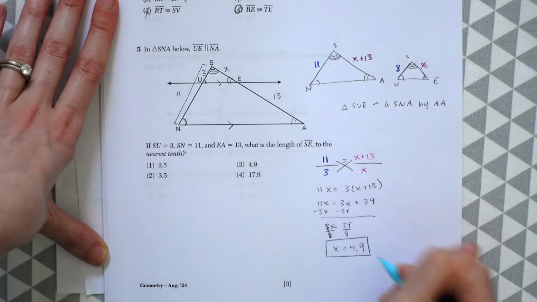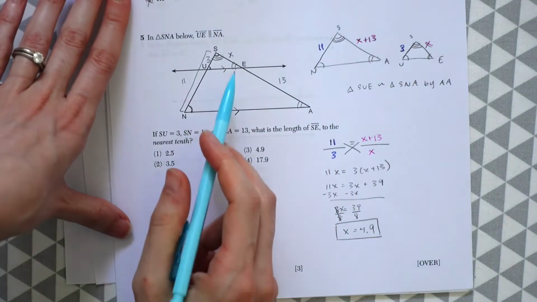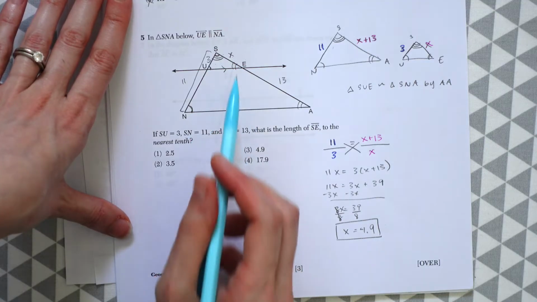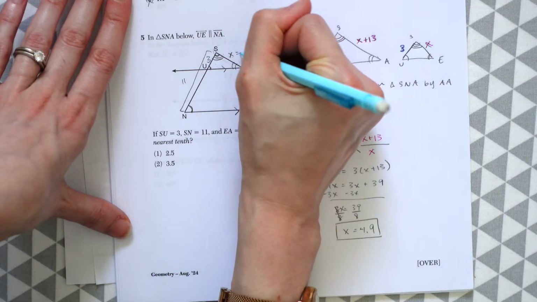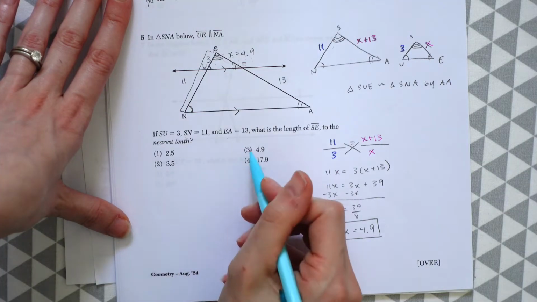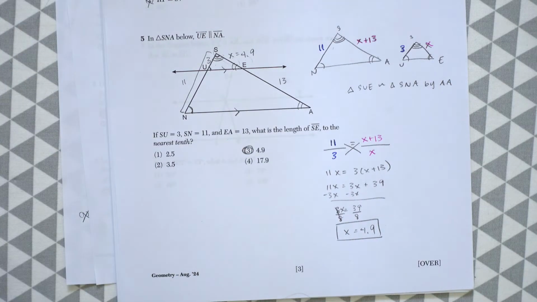And we get x is equal to 4.9. And if you look back, just to make sure, we see that's what we were trying to find. We were trying to find this value SE, which we set equal to x, which we now know is 4.9. So the answer is choice number 3, 4.9.